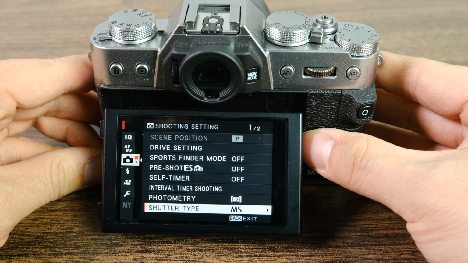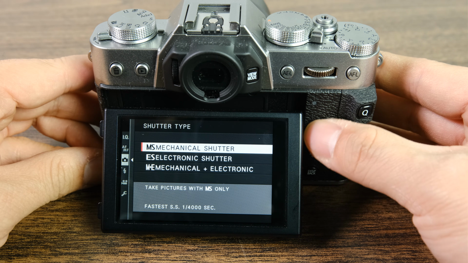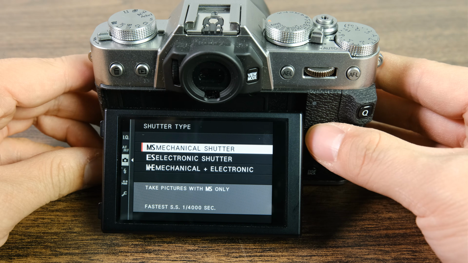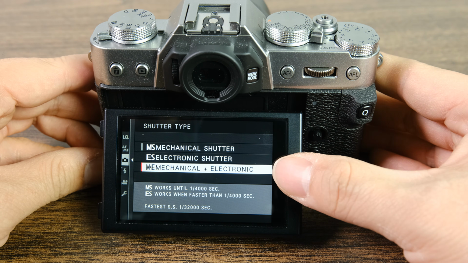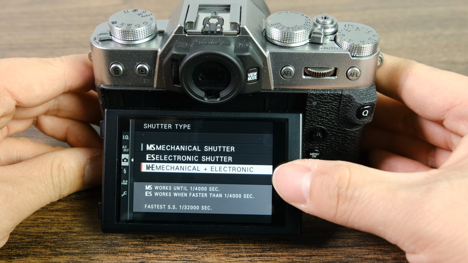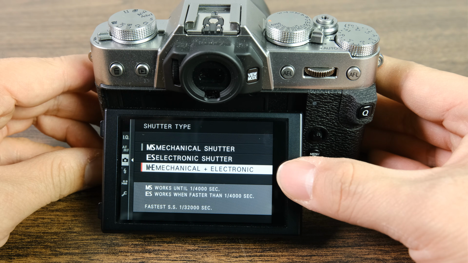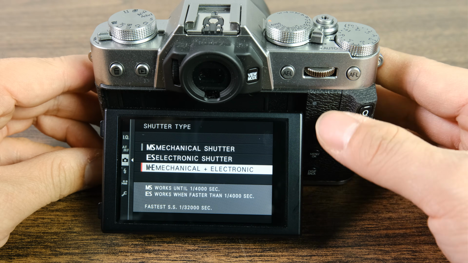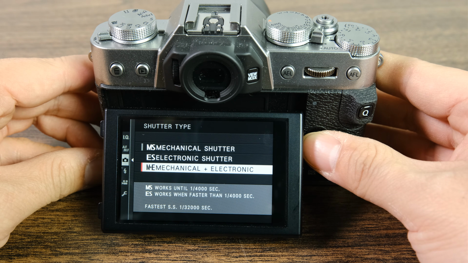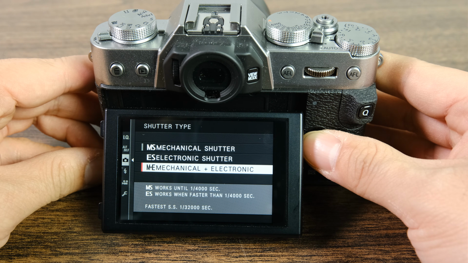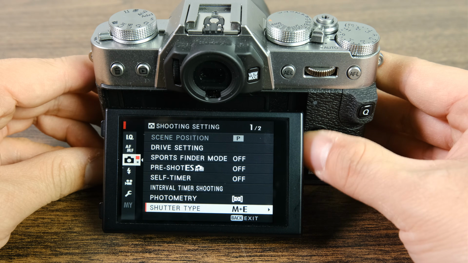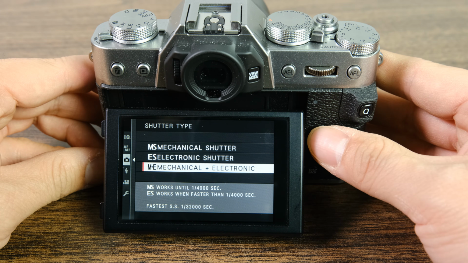Shutter type, this is an interesting one to go into. It's always set at just mechanical shutter, but I think the best one is actually mechanical plus electronic. So it will use the mechanical shutter all the way up to 1/4000th of a second, which is the maximum for the shutter on this camera. And then it would go to electronic shutter, which means that you can actually take pictures at a higher shutter speed than what the mechanical shutter can actually provide. So this provides maximum flexibility. So I definitely recommend going with mechanical plus electronic.